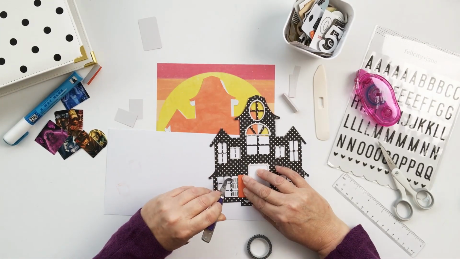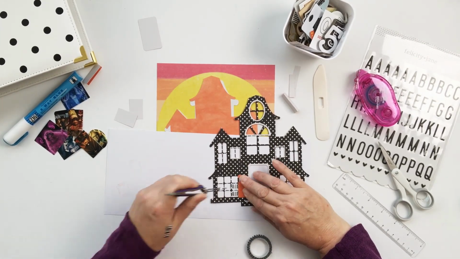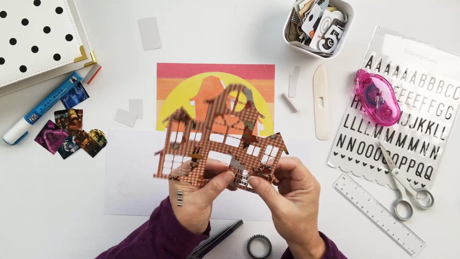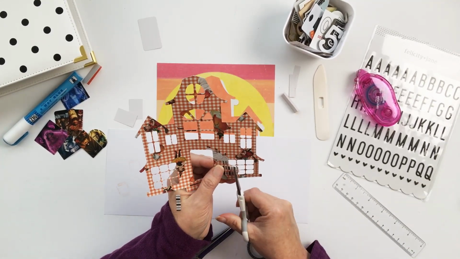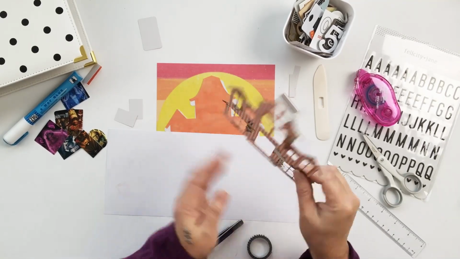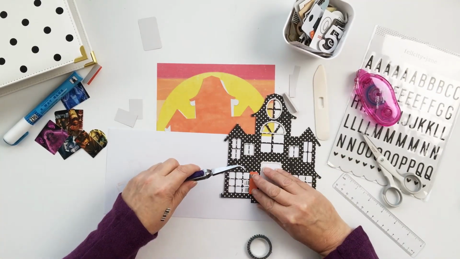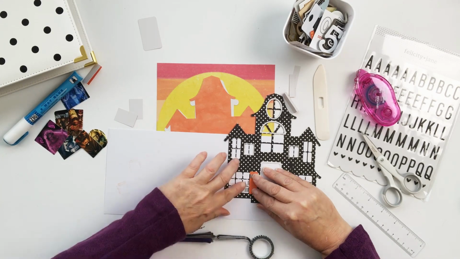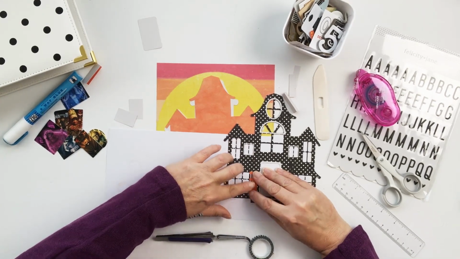But of course, we're going to ghost this up, so don't worry, it won't look like a happy house. By the end, hopefully it'll look like a haunted house. But that's sort of where my brain was at this point.